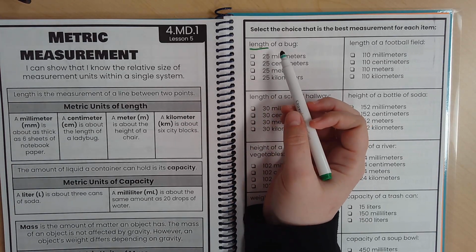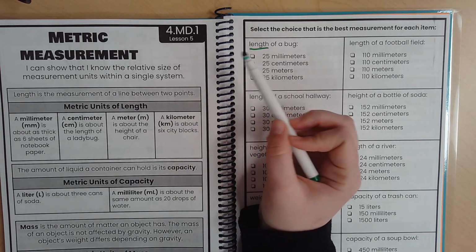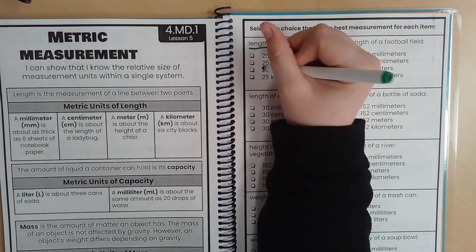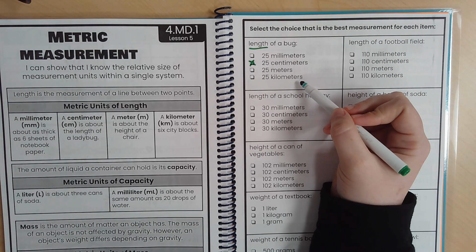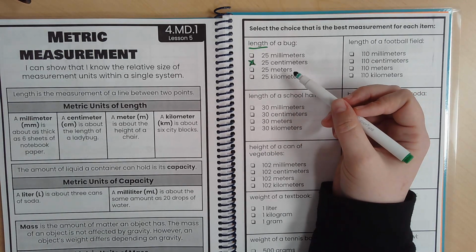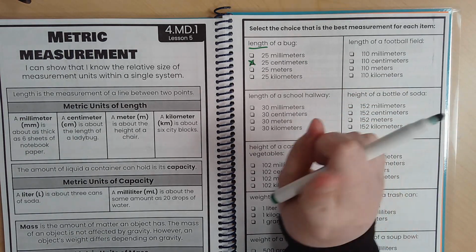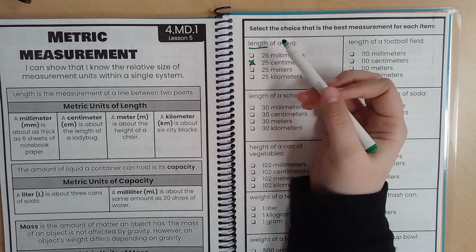So if we're talking about a bug, and there's actually a little hint if you look at this one, look, length of a ladybug, length of a bug. So let's go ahead, it would be centimeters, so we'll just do that one. Kilometers, if it's 6 blocks, is 1 kilometer. Think about how huge that would be, so we wouldn't want to do that one. Meters, again, if that's a chair, wouldn't be a good one for a bug. And then millimeters, if 1 millimeter is 6 sheets of paper, think about how small that is. So that would be too small.